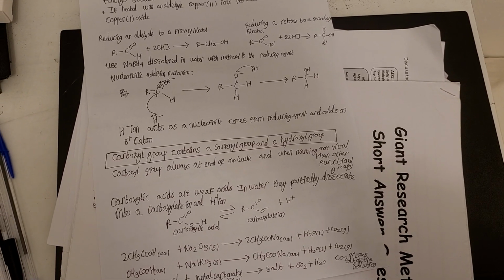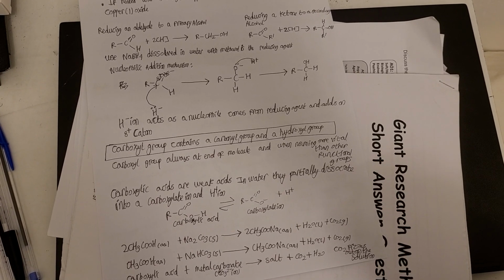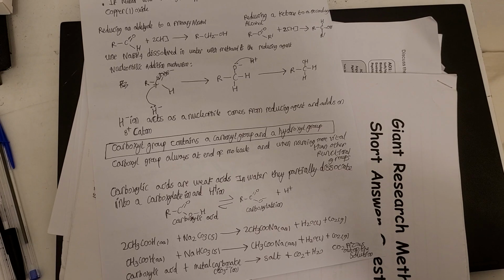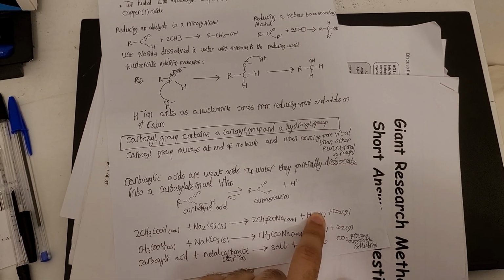Or the two equations: 2CH3COOH aqueous plus Na2CO3 solid to form 2CH3COONa aqueous plus H2O liquid plus CO2 gaseous. Replacing the hydrogen with a metal, forming CO2 and forming water.